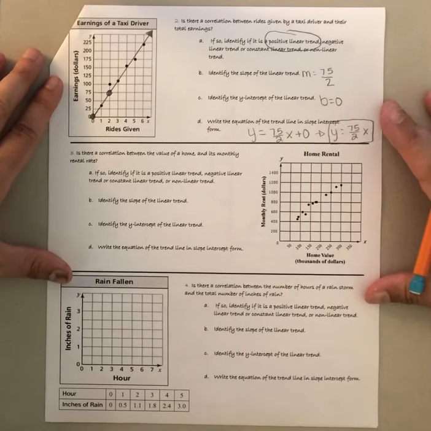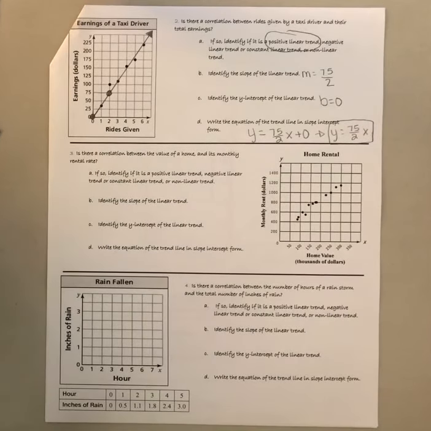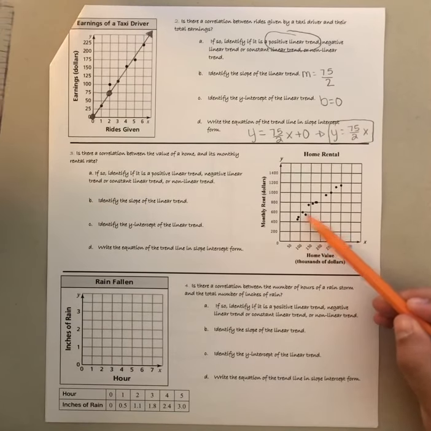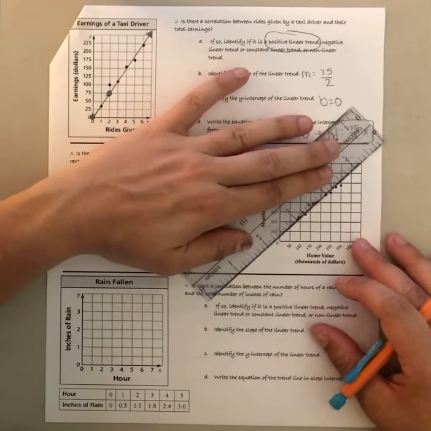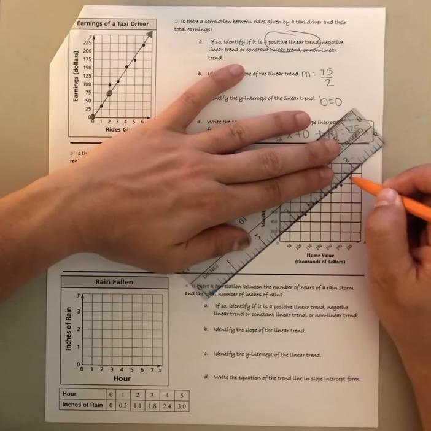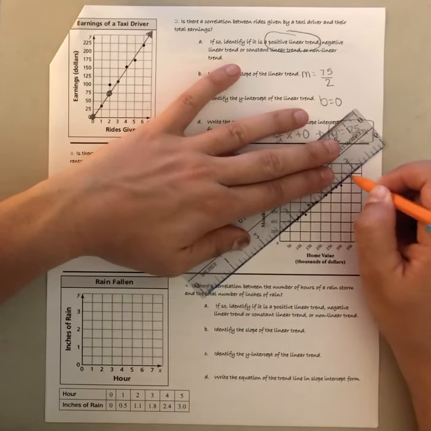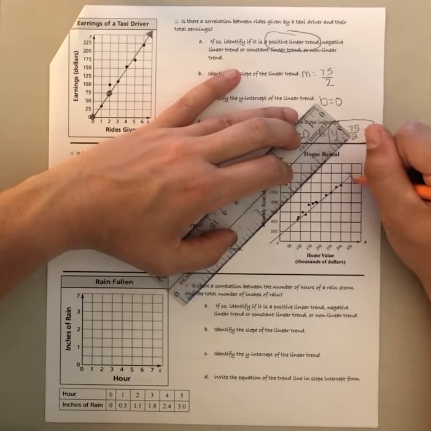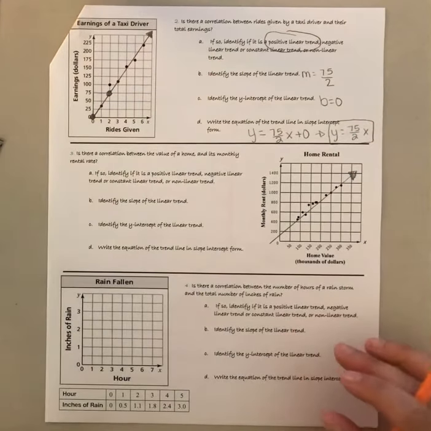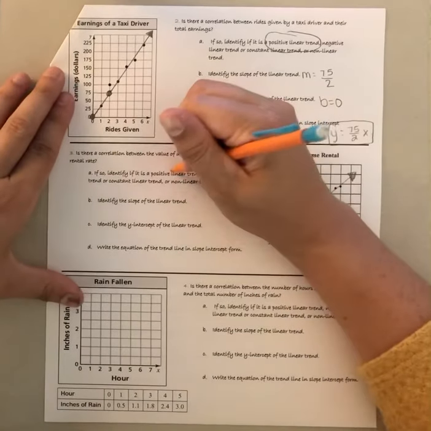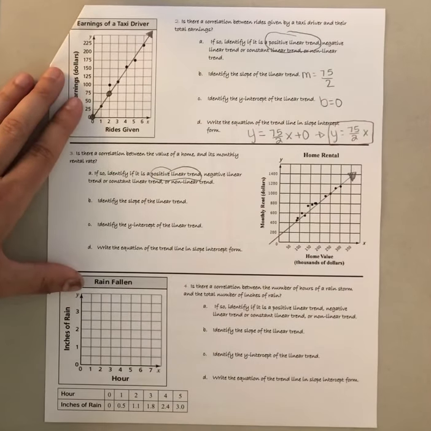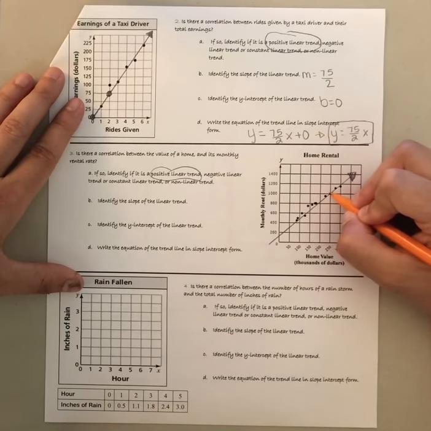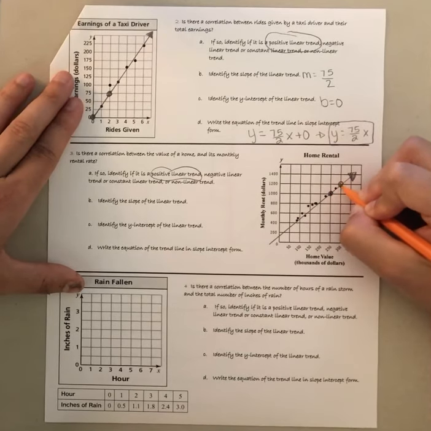All right, next one. Is there a correlation between the value of a home and its monthly rental rate? Definitely looks like there is, so I'm going to estimate a little trend line in there. This trend line makes a strange assumption, but we'll see. So I'm going to say, yes, this has a positive linear trend. Identify the slope. I'm going to look for some nice intersections. I don't really see any good ones. I mean, this one's definitely good. And so is this one. I'm going to go with those 2.